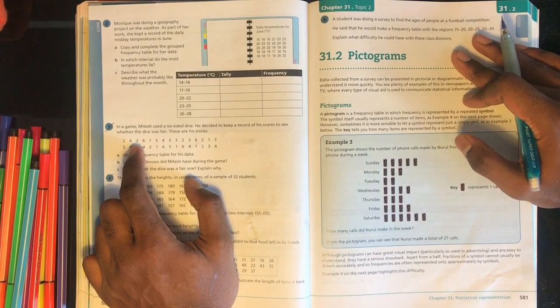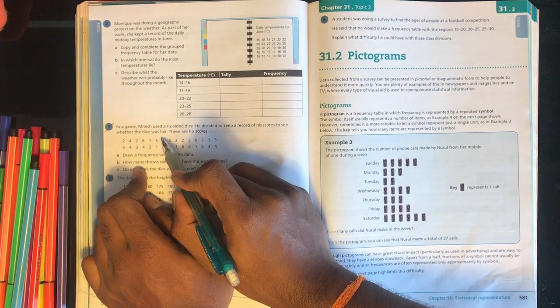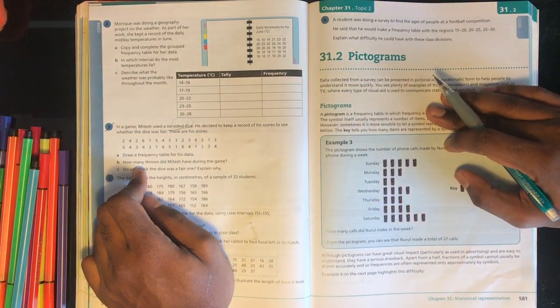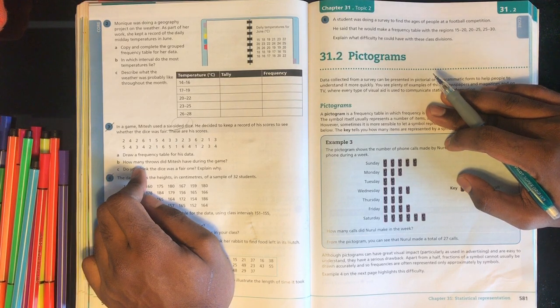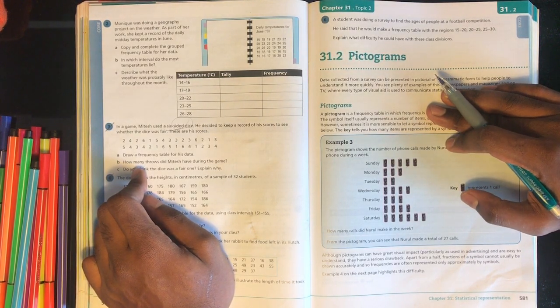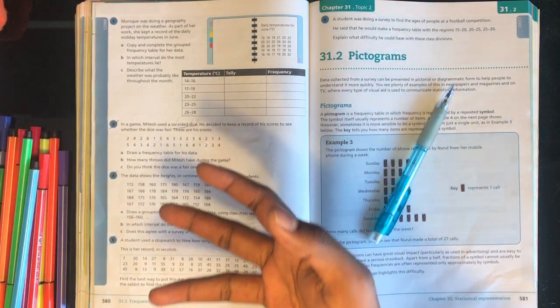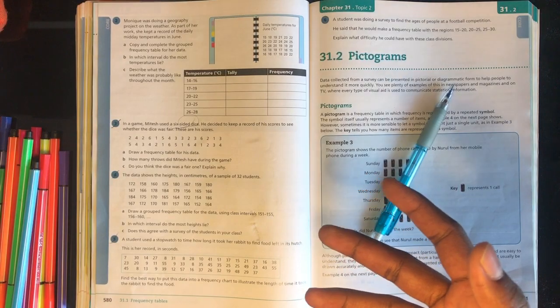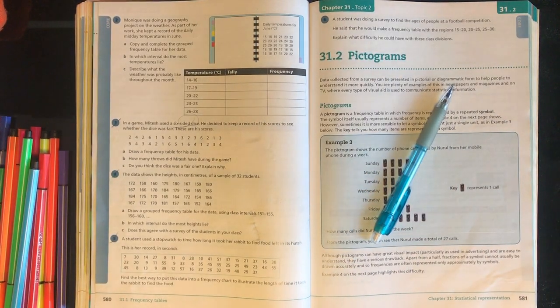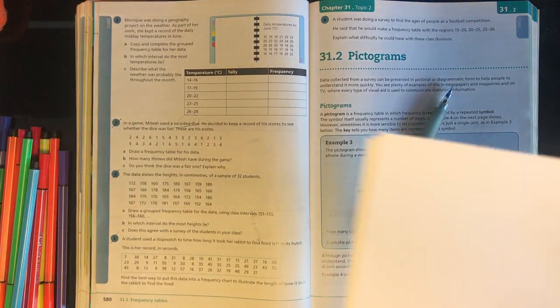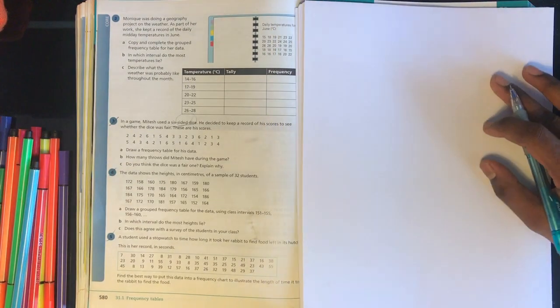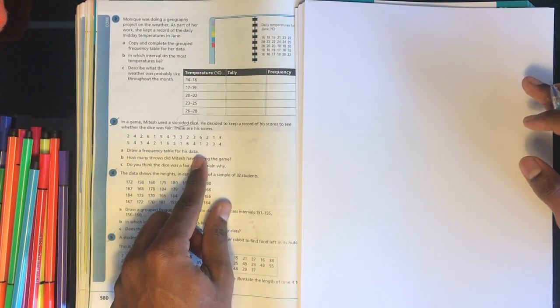Okay, so for question number 2, they say in a game Mitesh used a 6-sided dice. He decided to keep a record of his score to see whether the dice was fair. So they say these are his scores. Basically, this fellow takes a dice, rolls it, and sees what value he gets, and records it. Now they say draw a frequency table for his data.